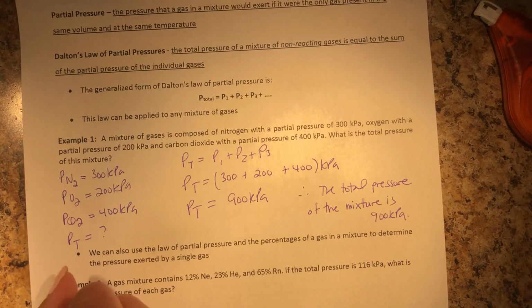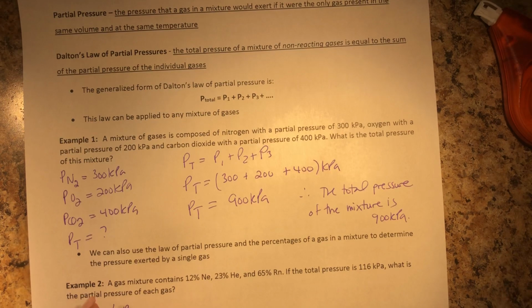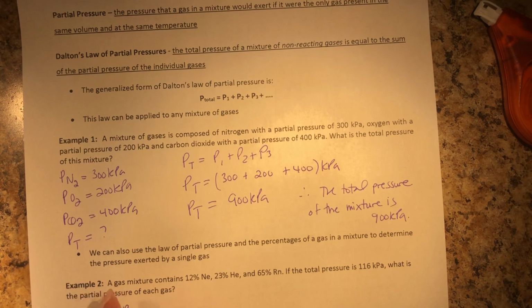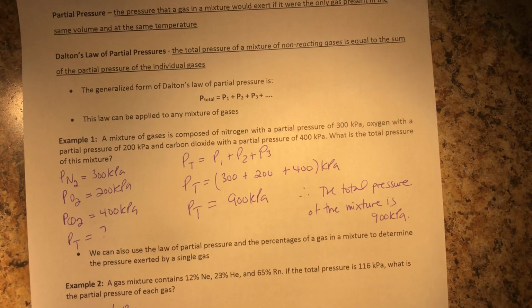So we write down our givens, in proper form, 12% of total pressure. Helium is equal to 23% of the total pressure. I'm just going to fix my little helium here.